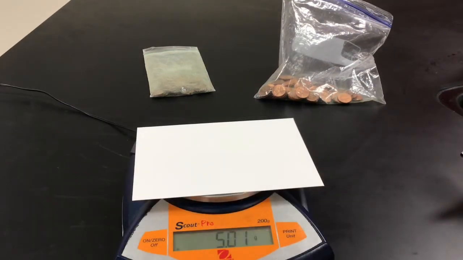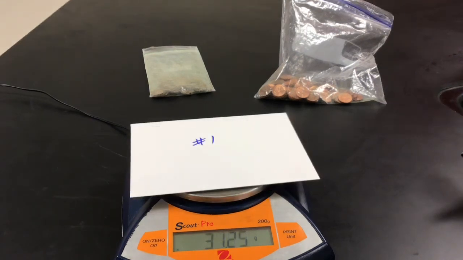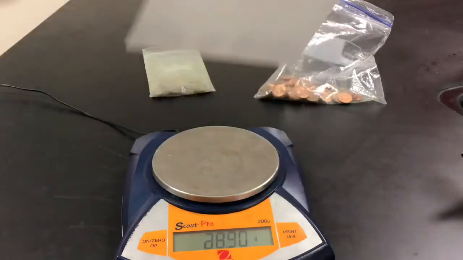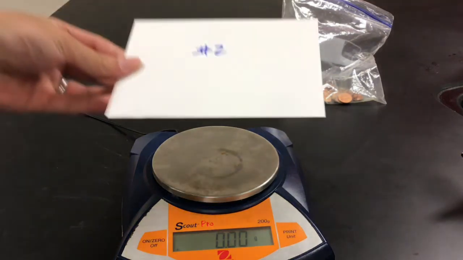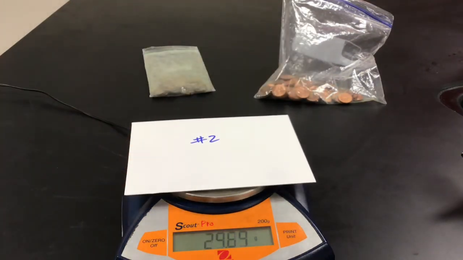First, I place an empty envelope on the balance. It shows the empty envelope is about 5.01 grams. Then I place number 1 envelope on the balance, which shows 31.25. Then I switch to number 2 envelope, which shows 31.18 grams.